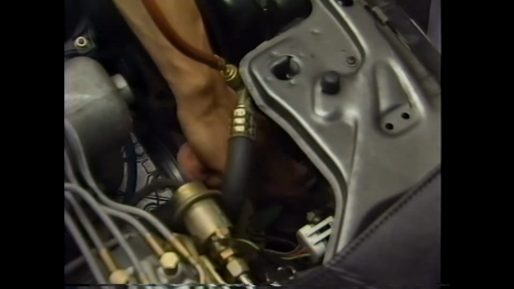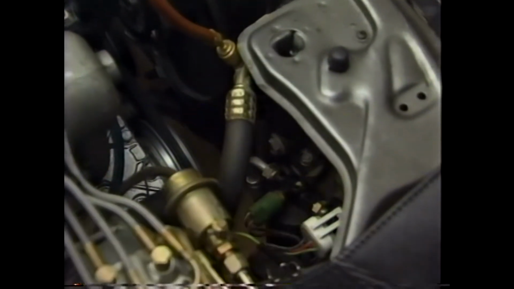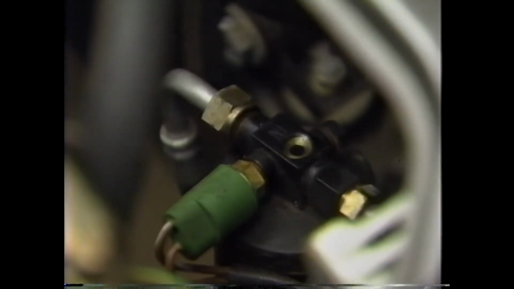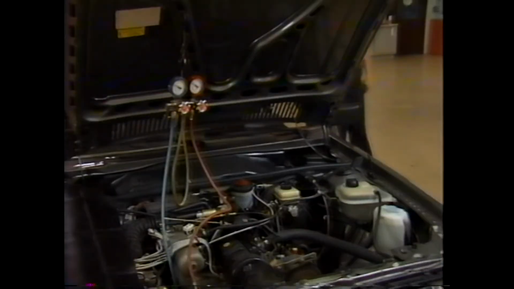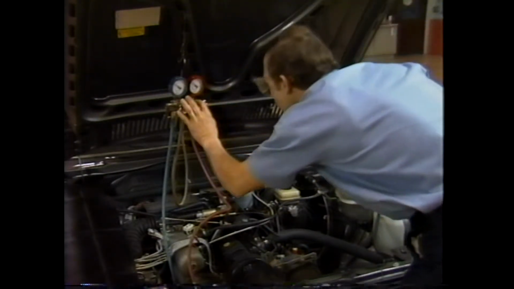Then observe the sight glass on the receiver dryer. A clear sight glass is what you want to see. Foaming refrigerant or a constant stream of bubbles indicates a low refrigerant charge. Occasional bubbles are okay. Remember, this isn't air in the system, but refrigerant vapor. Low pressure readings on both the high and low sides will confirm a low refrigerant charge.